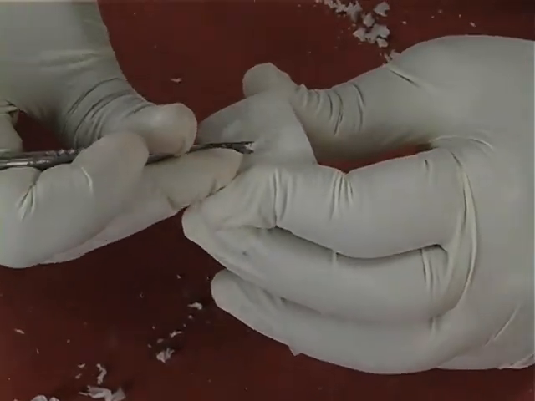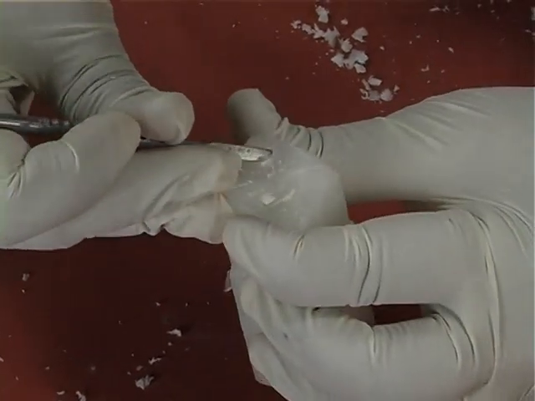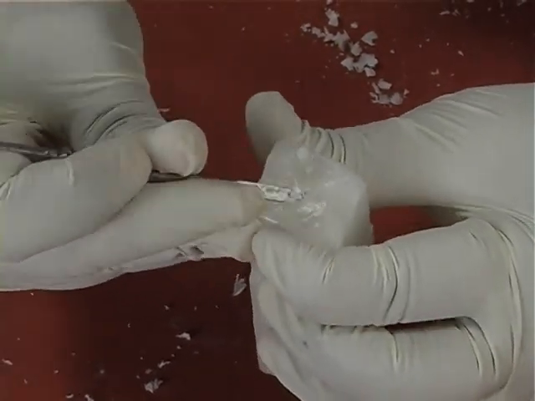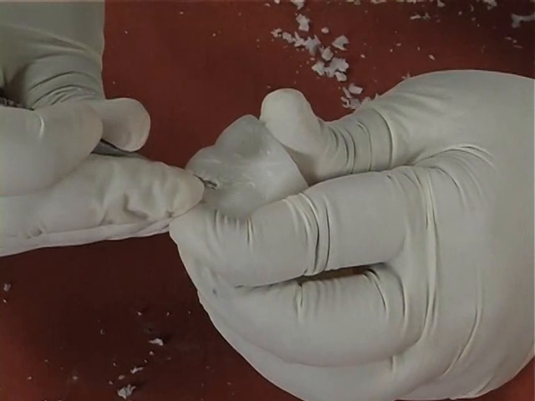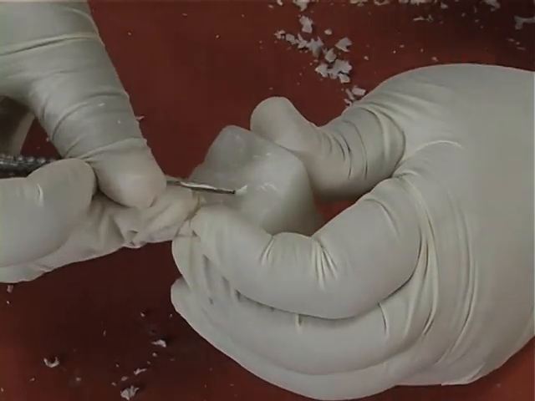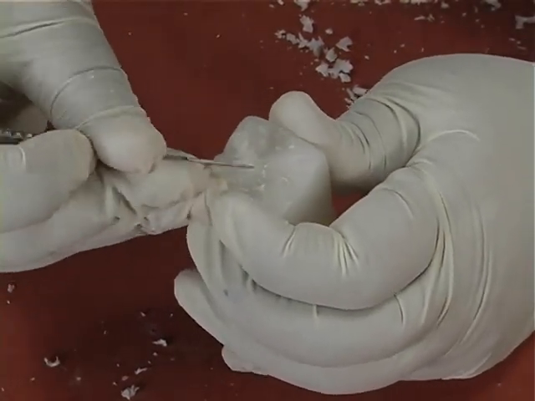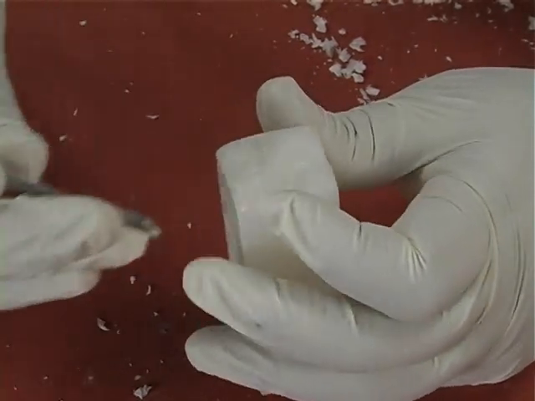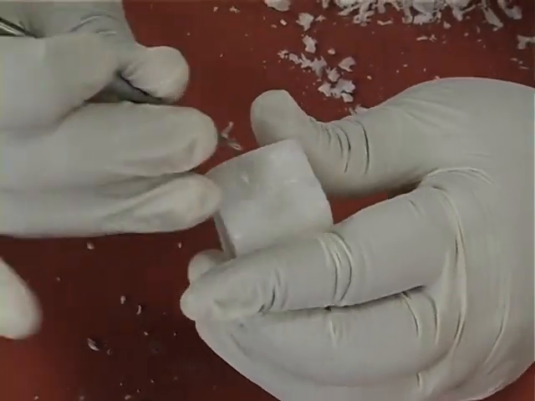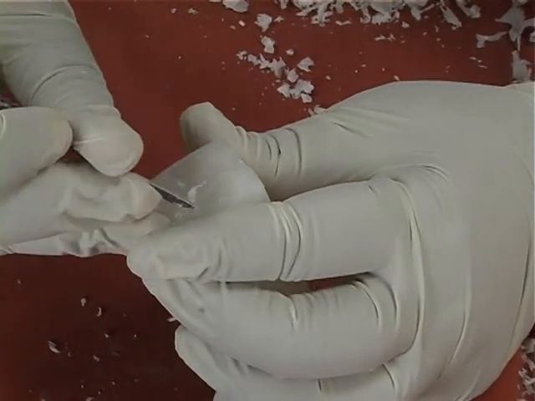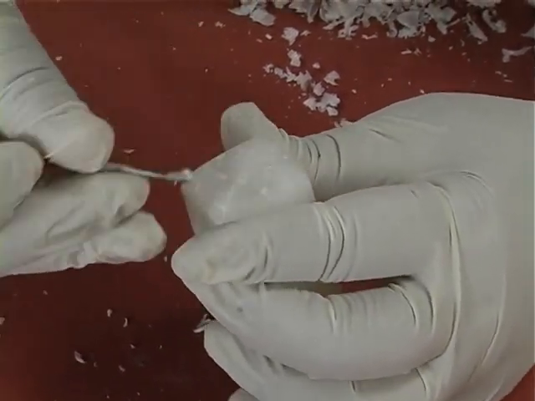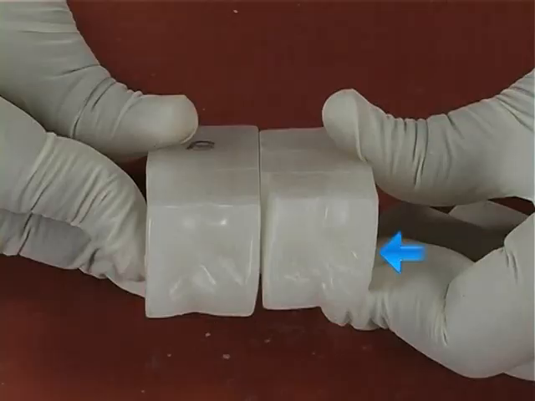Now, define or deepen the buccal and the palatal grooves on the occlusal aspect. This shows the carved occlusal aspect with the buccal cusps, palatal cusps, oblique ridge, triangular fossae, developmental grooves and the marginal ridges.